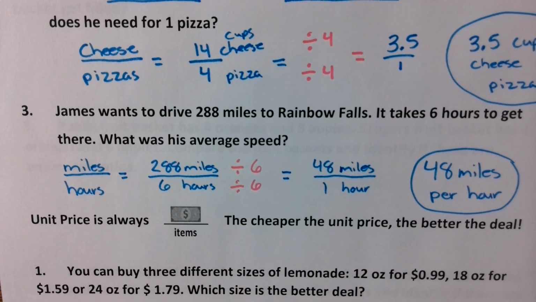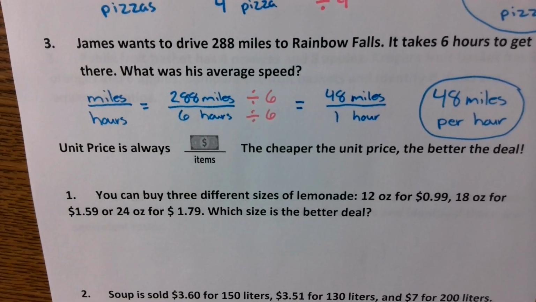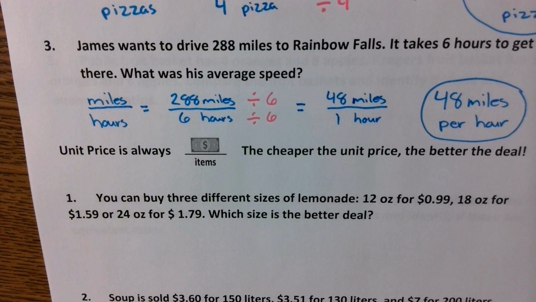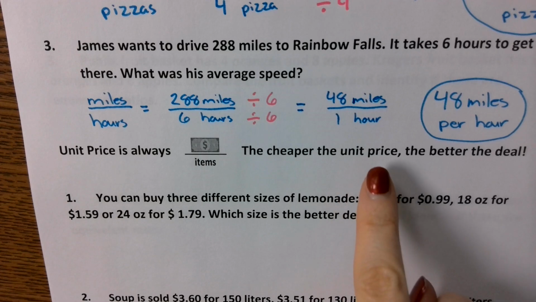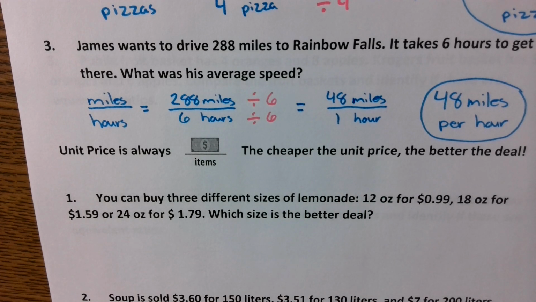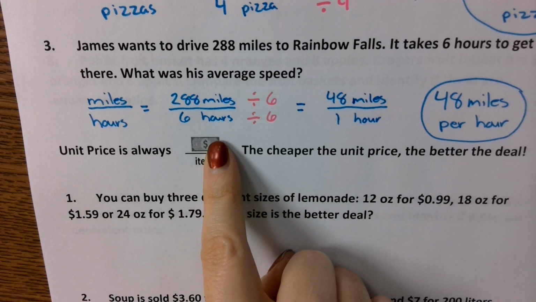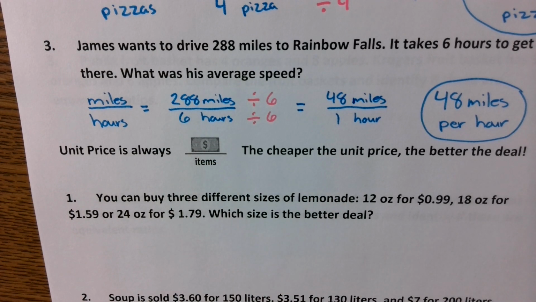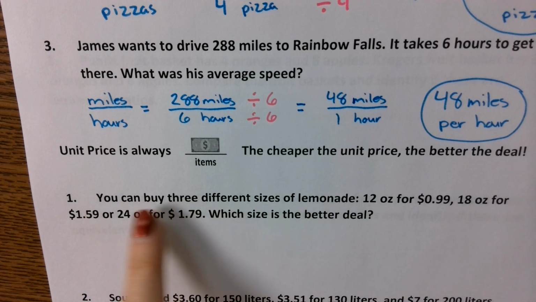All right, unit price. Just so you know, price always goes on top. It's always going to be price divided by items. So when you're trying to figure out the better deal, it's always the cheaper price per item, not the cheaper price up front, it's the cheaper price per unit. So you're finding it as a unit price by taking the cost and dividing it by the size of the items or the units. And then you compare from there. So let's take a look at number 1.